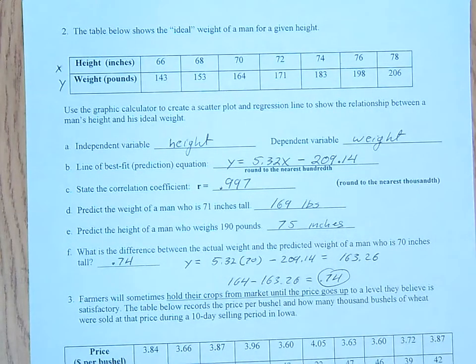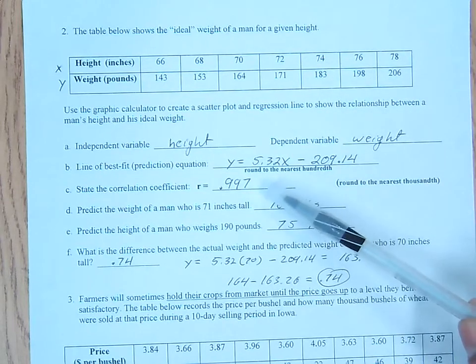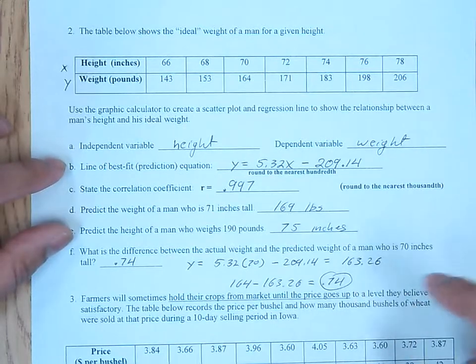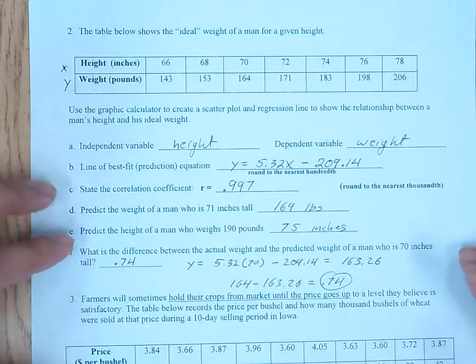Okay. What is the difference? Well, again, we subtract the difference, and not much. This again, you're off by 0.74 pounds, which is not very much at all. But again, look at this. It said it was 99.7% confident that this is an accurate equation, so you shouldn't be off by too much.